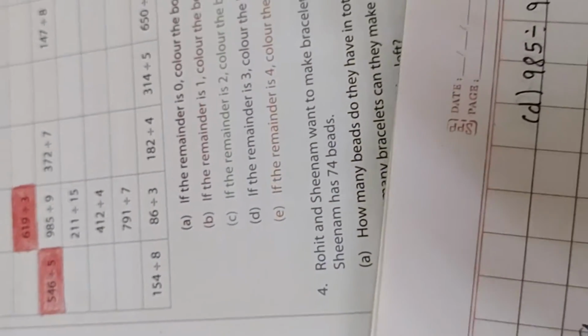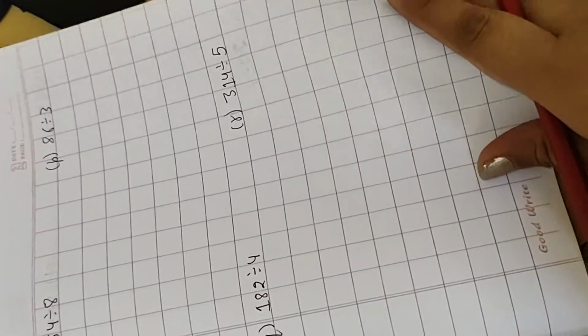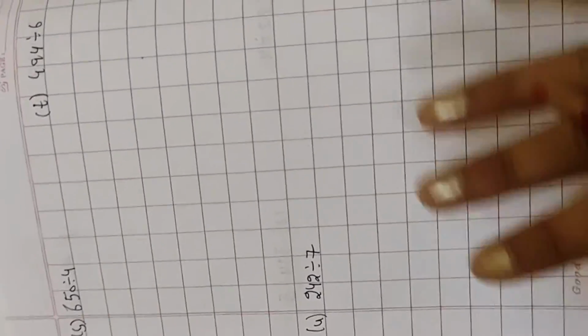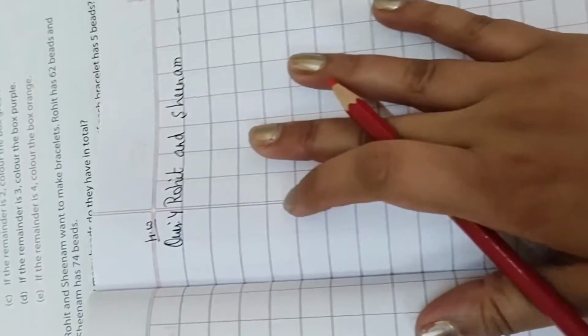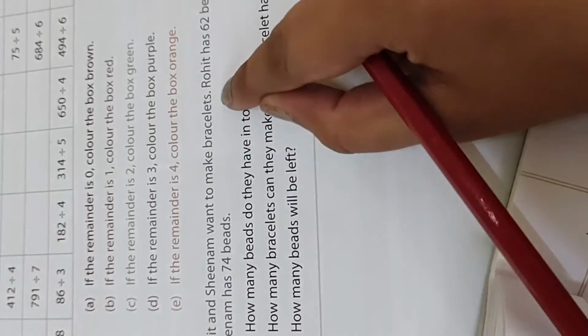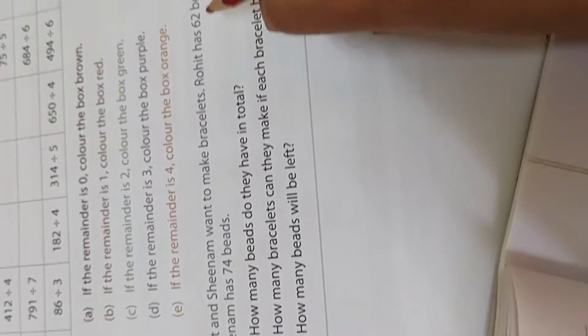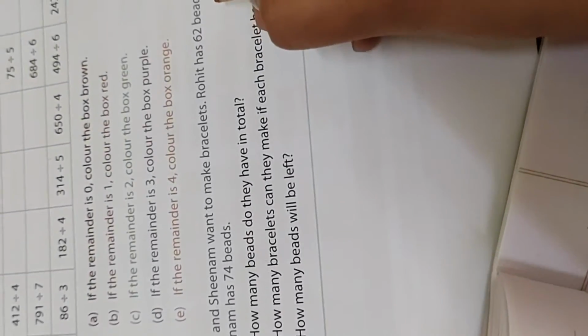Now the last question, I have written your homework like this so that you can solve it, there will be no problem. Like this I have written all the questions, and question number 4 I have given you as homework. So I will write it down here. Rohit and Sheenam want to make bracelets. Rohit has 62 beads and Sheenam has 74 beads. So they are making bracelets and both of them have different numbers of beads.